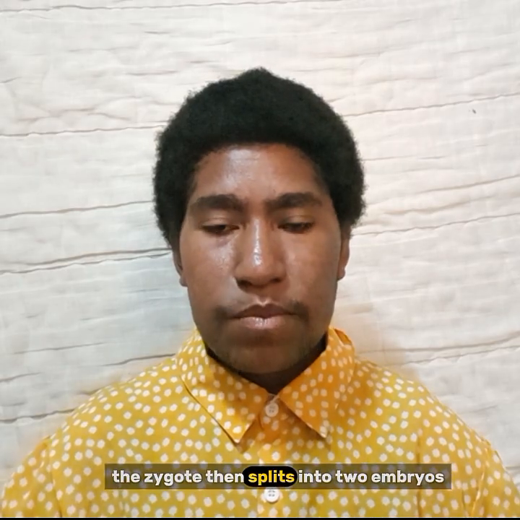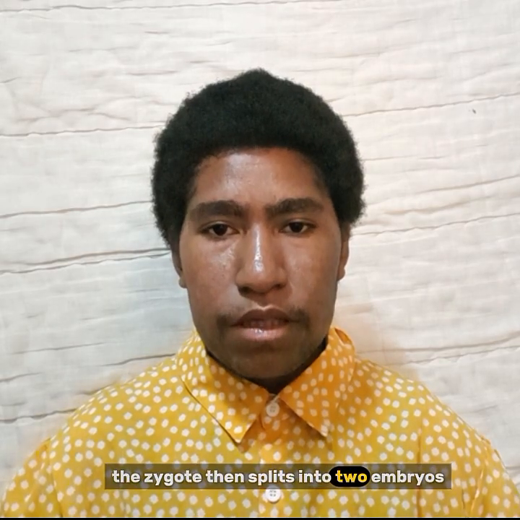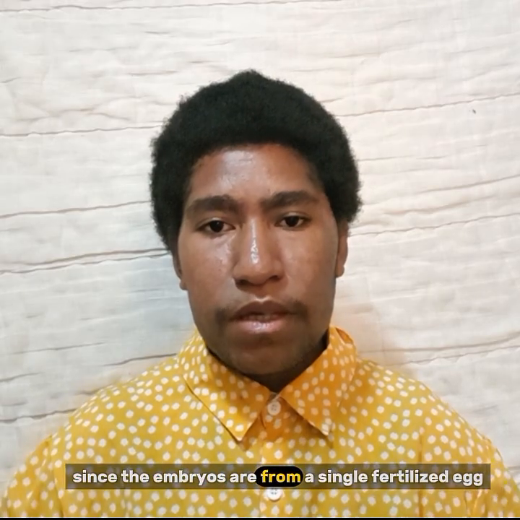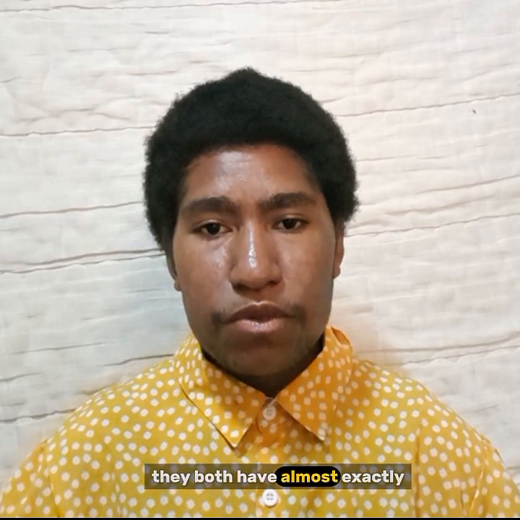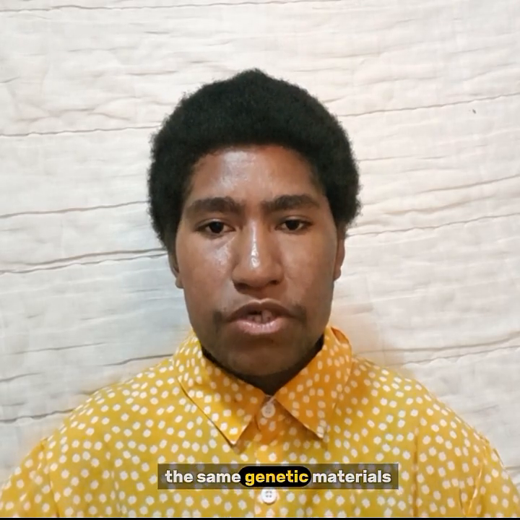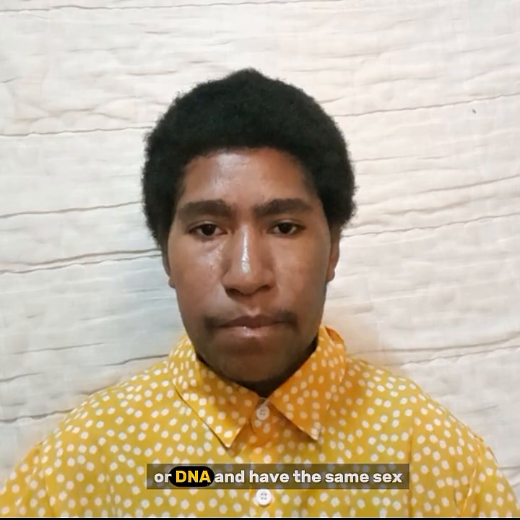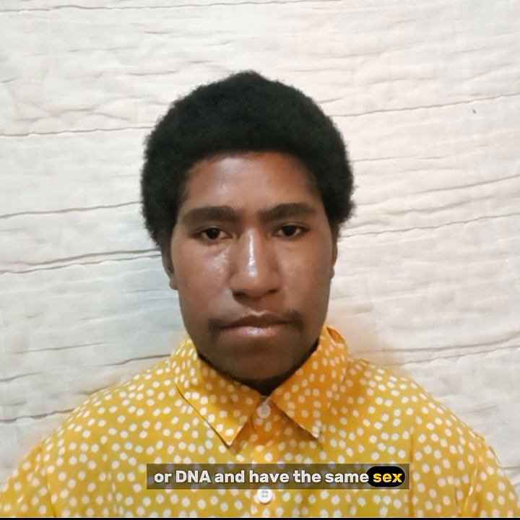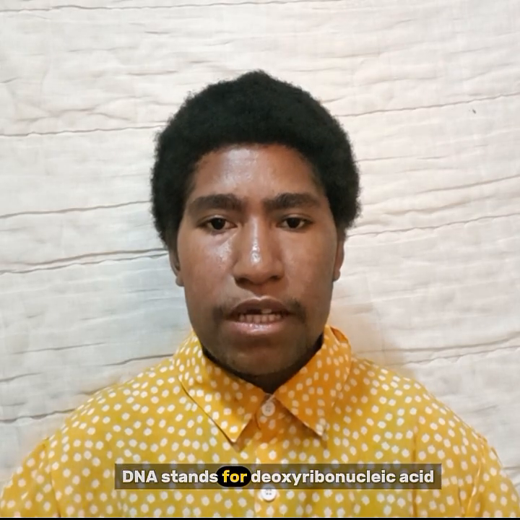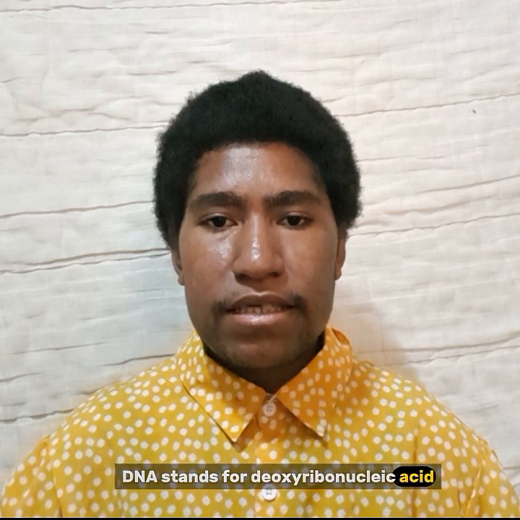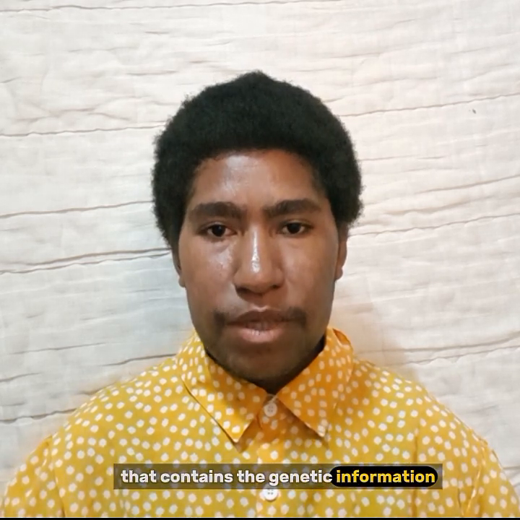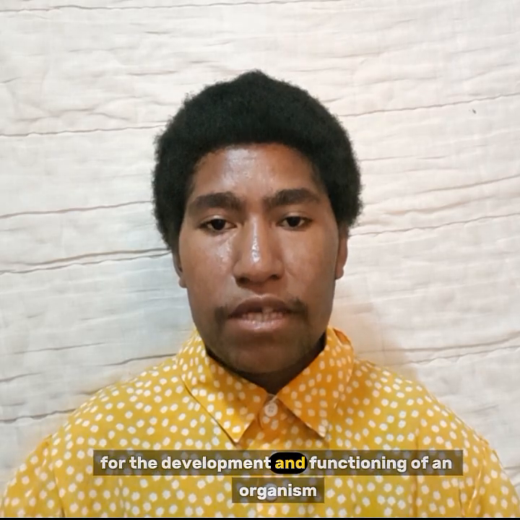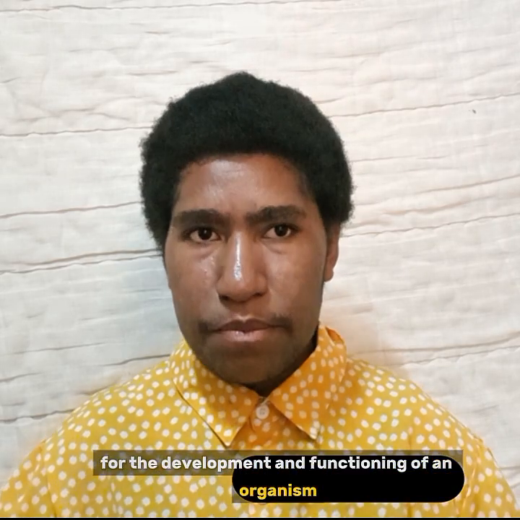The zygote then splits into two embryos. Since the embryos are from a single fertilized egg, they both have almost exactly the same genetic materials or DNA and have the same sex. DNA stands for deoxyribonucleic acid, which is a molecule that contains the genetic information for the development and functioning of an organism.